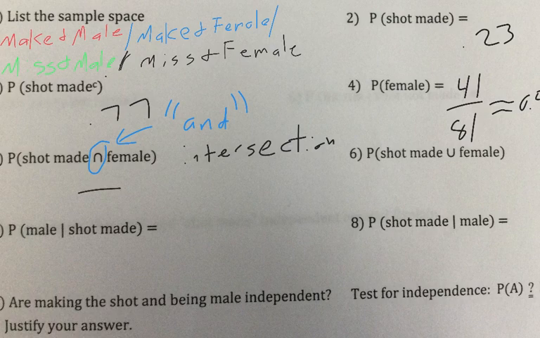So the denominator, how many total people are there in my sample space? 41. 81. Wait. You said how many total people are in the sample space here? 19. Boy, we're throwing out a lot of numbers. You're confusing the heck out of me now. 62. Okay, so let's think about what do we need to happen? We need them to make their shot and be female.